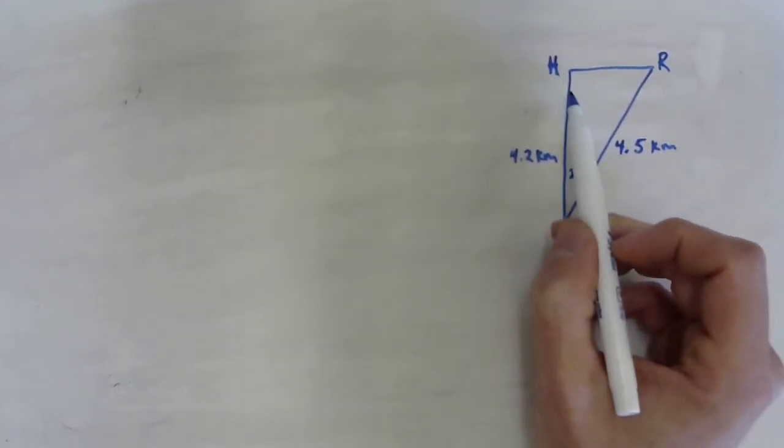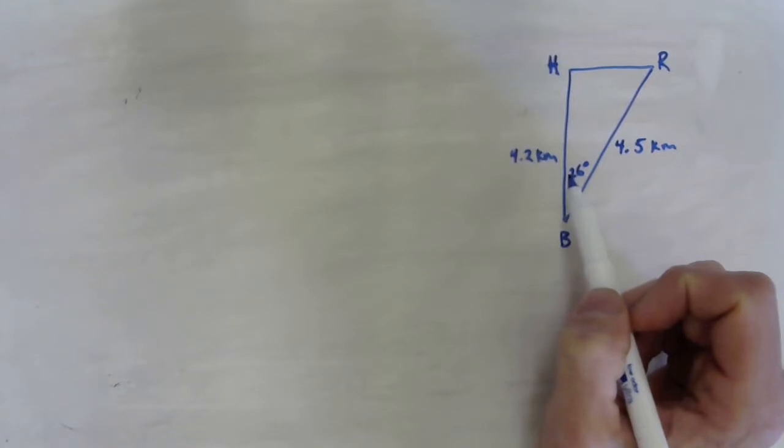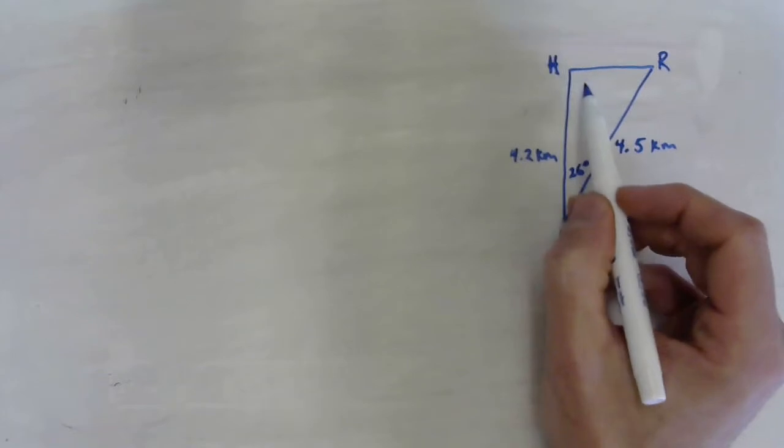Hey, this looks a lot like a right angle triangle. Shouldn't I just use SOHCAHTOA? No. Why not? Because we don't know it's a right angle. You don't know it's a right angle triangle unless they put a little square in the corner.